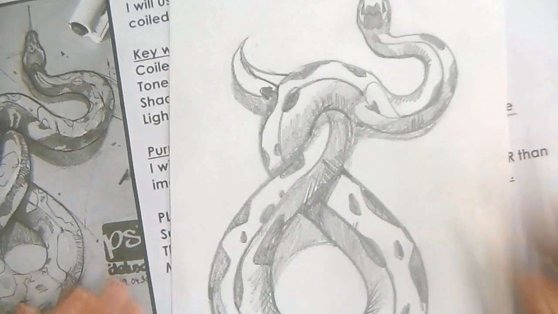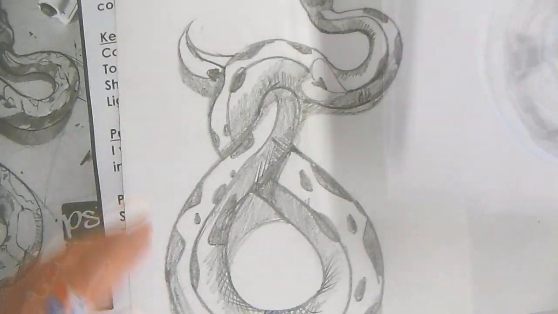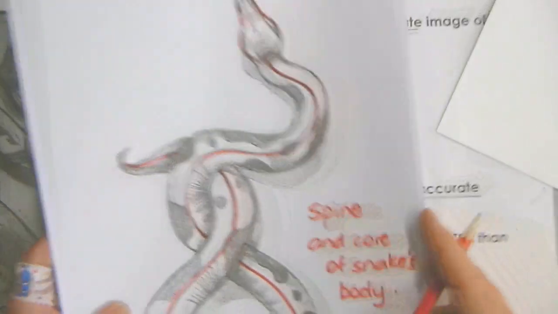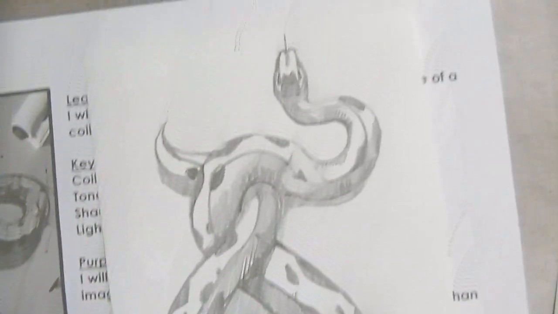Well, good luck with that. So you're going to need shadows, the body outline, and obviously you start with the spine of the snake. Okay, so there are some of my original drawings. That's the one I've done today.